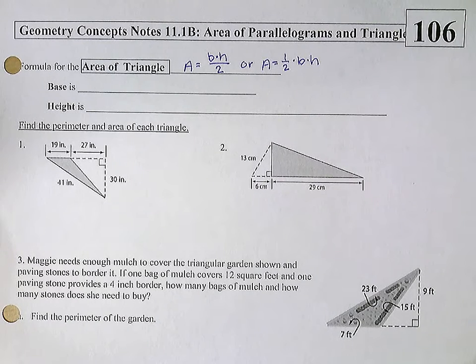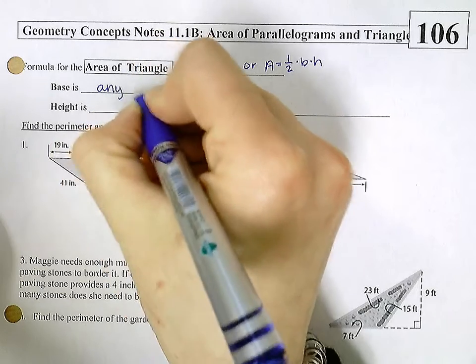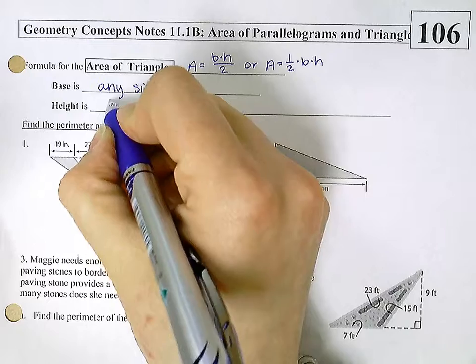Your base in your triangle is any side. The height for your triangle is the perpendicular.